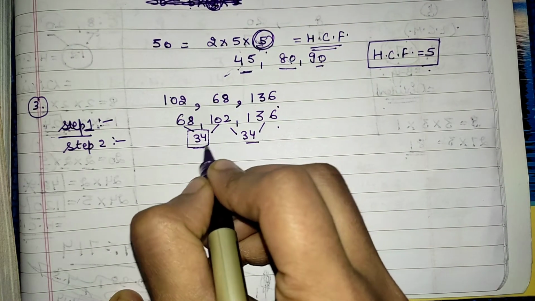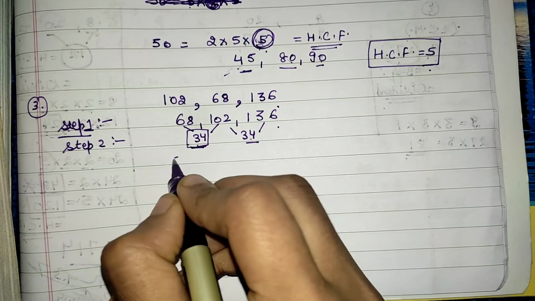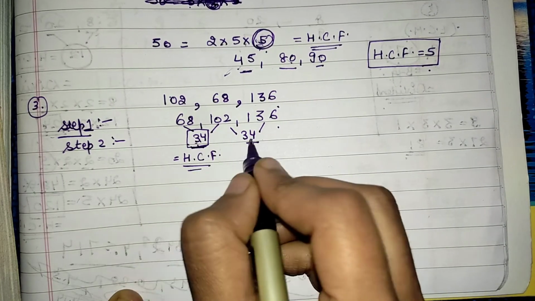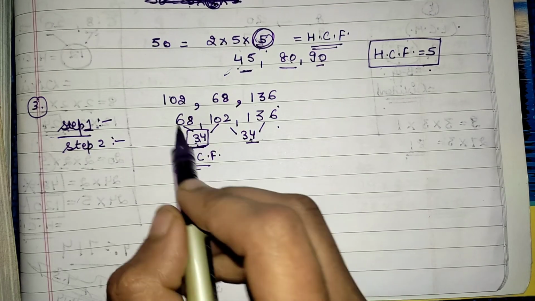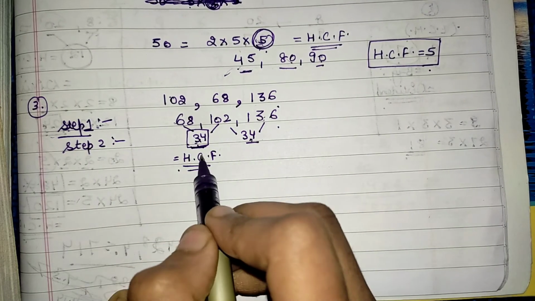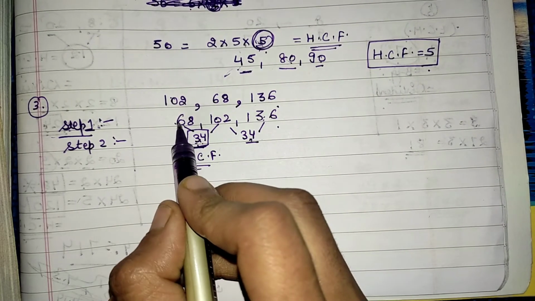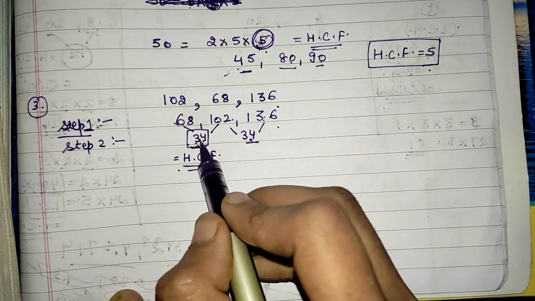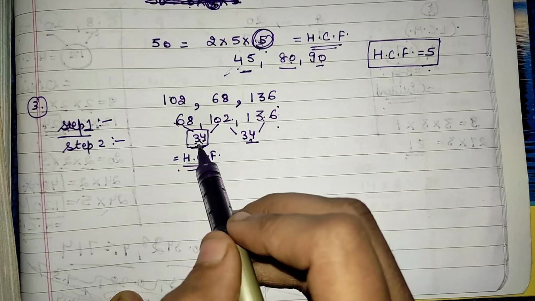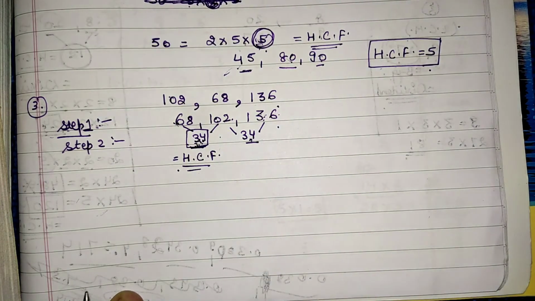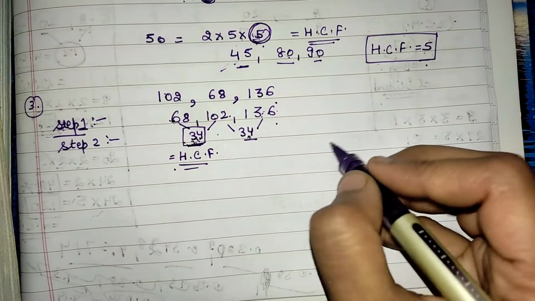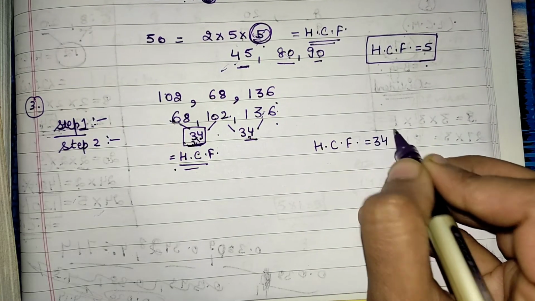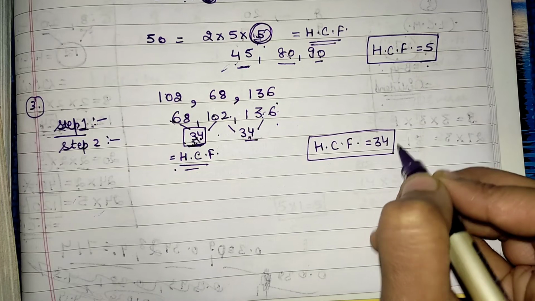Both differences are equal, so I can imagine either difference as my HCF. Now check whether the numbers are divisible by 34 or not. 68 is divisible by 34. Yes. 102 is divisible by 34. Yes. 136 is also divisible by 34. So my HCF is going to be 34.